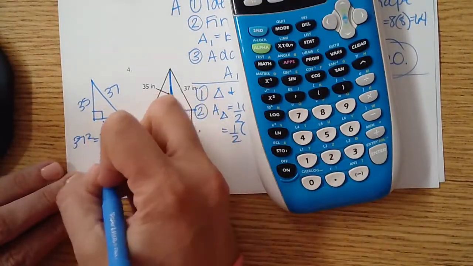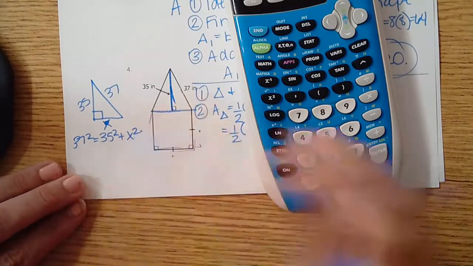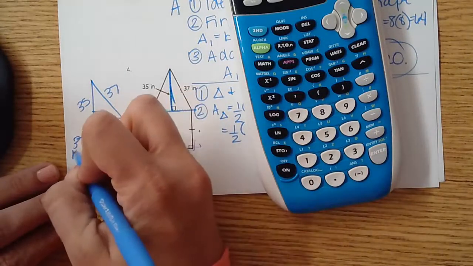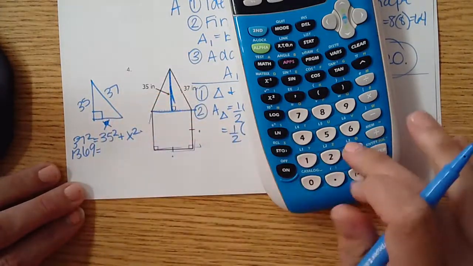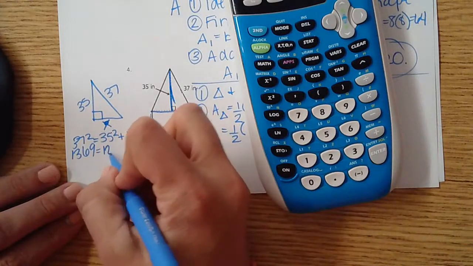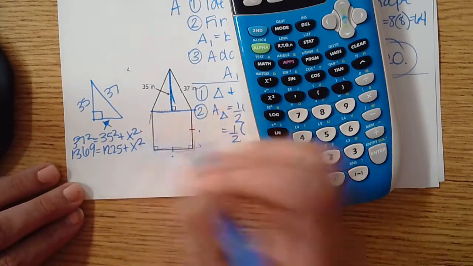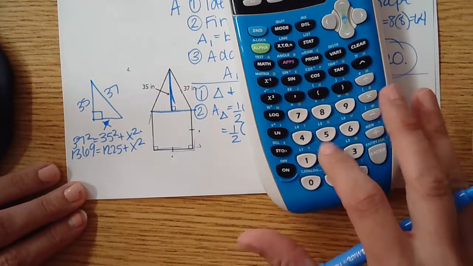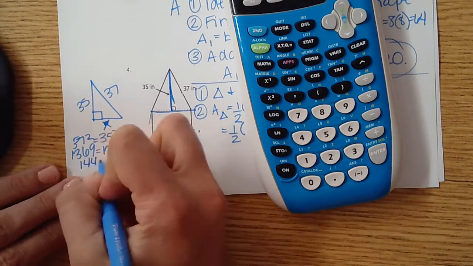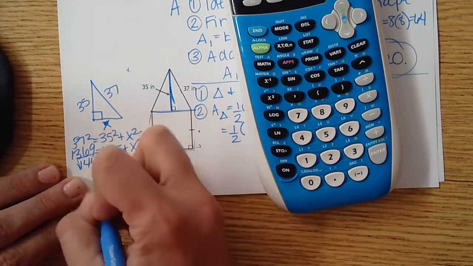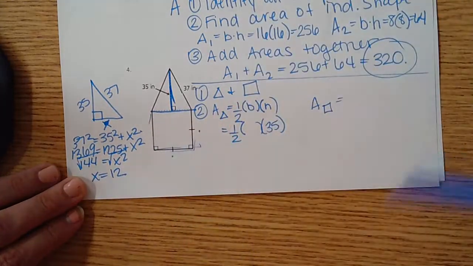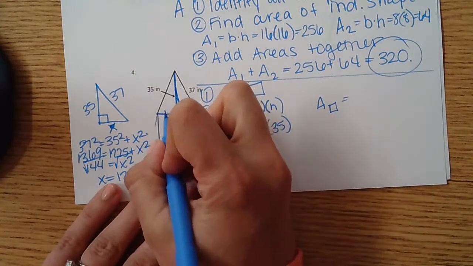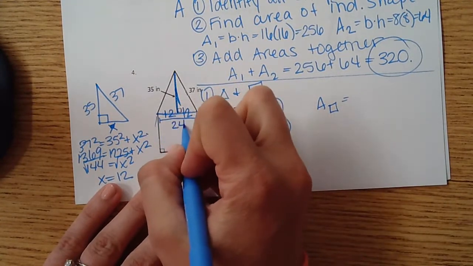37 squared is equal to 35 squared plus x squared. 1369 is equal to 35 squared, 1225, plus x squared. 1369 minus 1225, 144 equals x squared. Take the square root. x is equal to 12. So this chunk right here is 12. But is that the actual base? No, the base is going to be 2 of these, so it's going to have a length of 24.